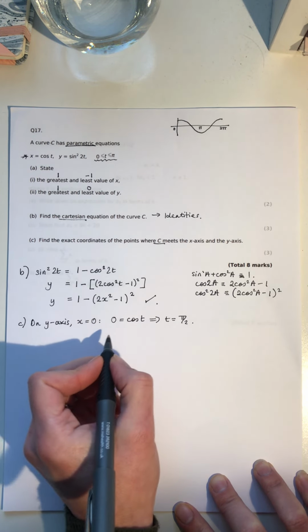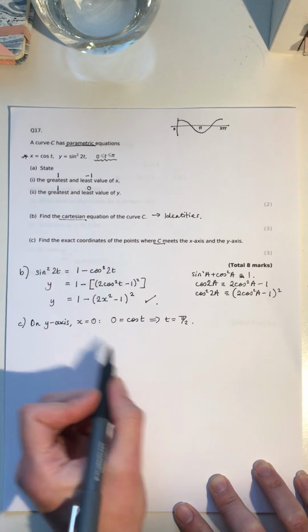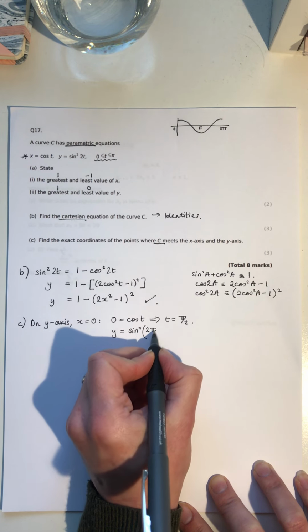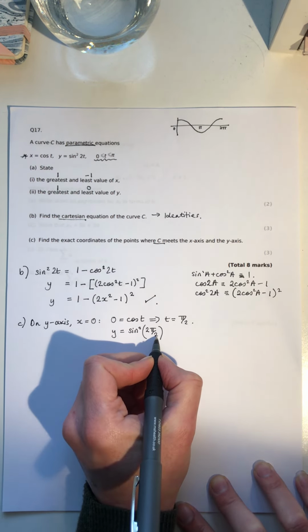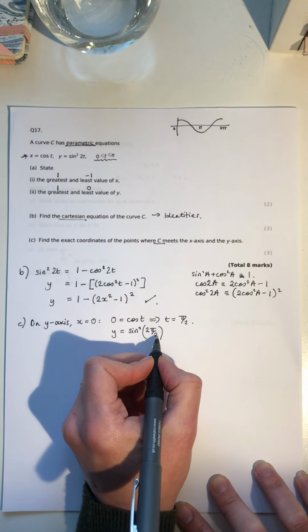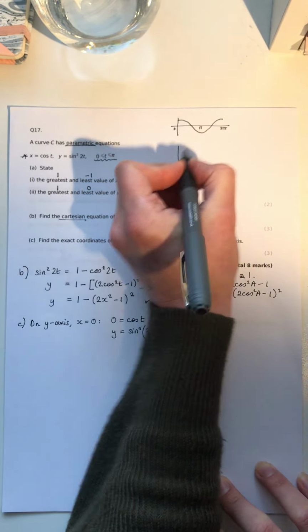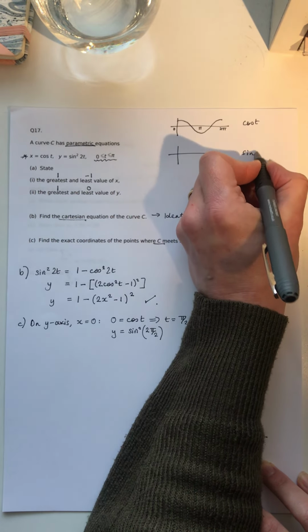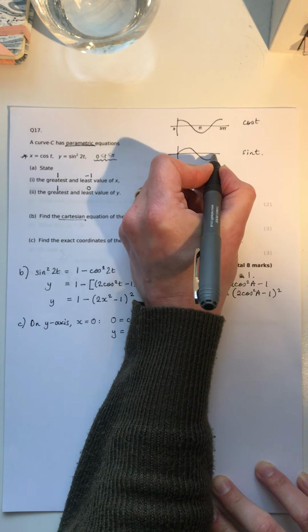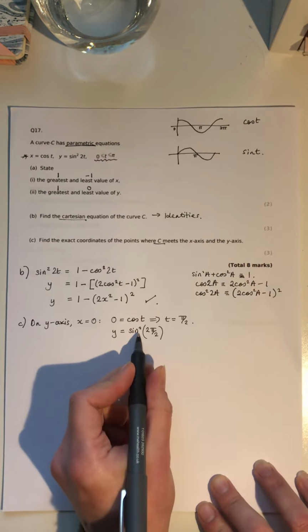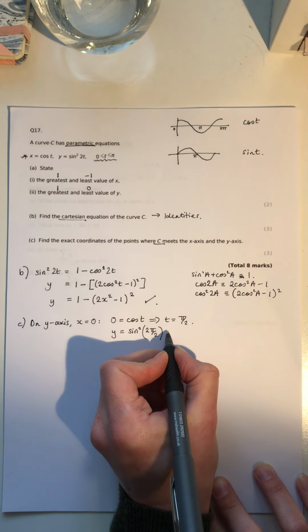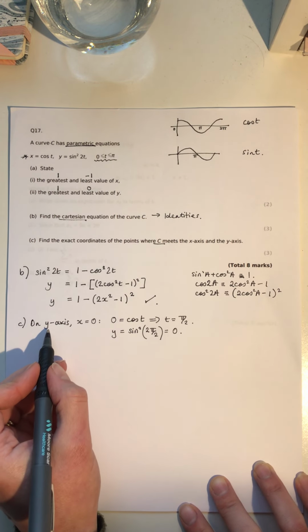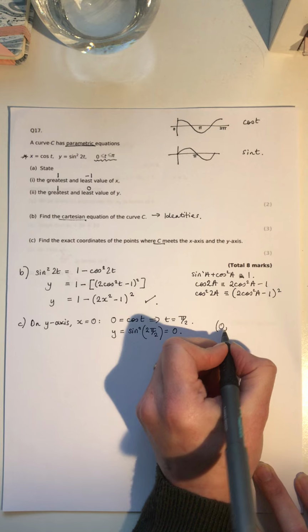Now, let's substitute that into the y equation. Two pi by 2 is of course just pi, so we're dealing with sine squared of pi. Sine of pi, I'm just going to sketch that here, let's just write there cos t and sine t, only because I'm going to need it again in a moment. There's pi, sine of pi is 0, so sine squared of pi is also 0. So it meets the y-axis at (0, 0).